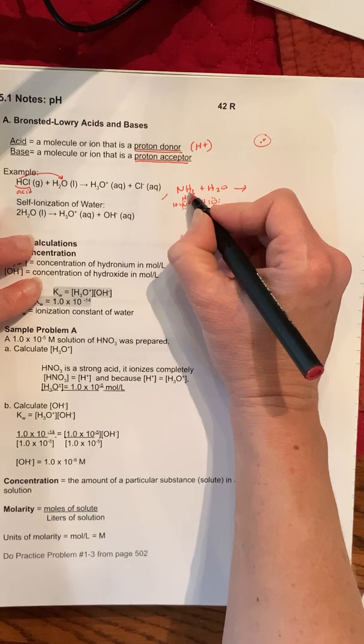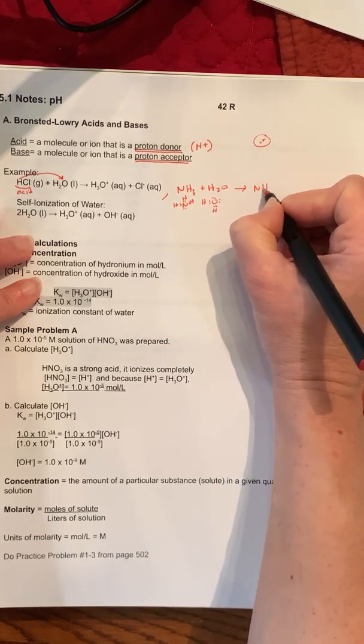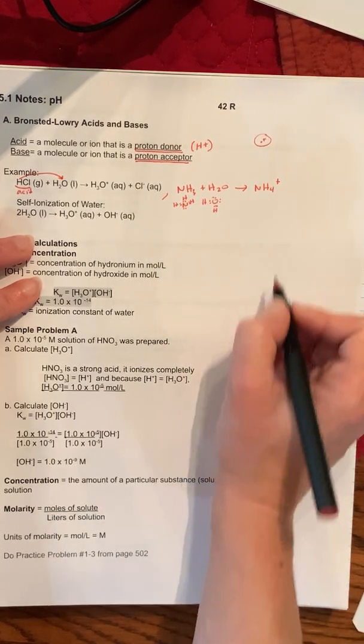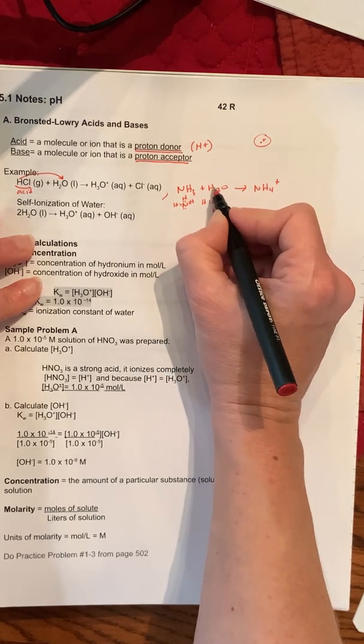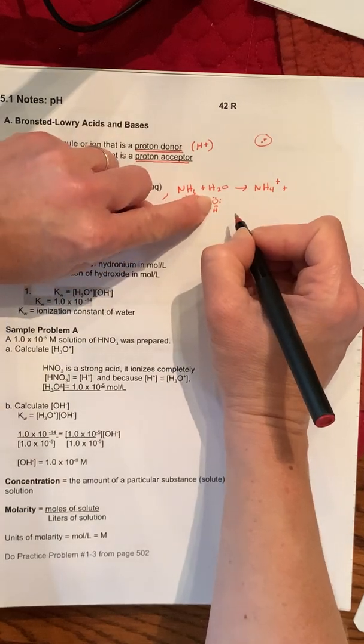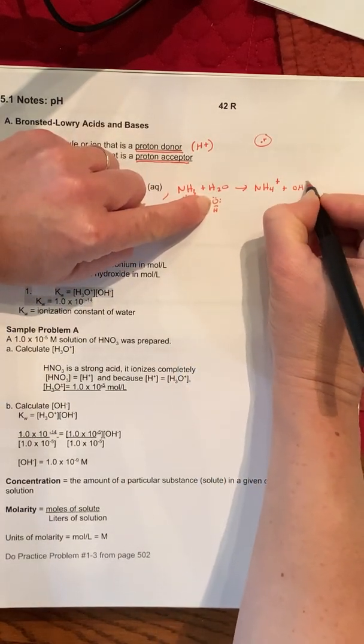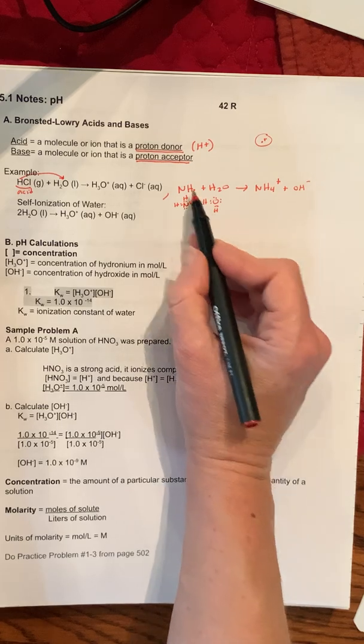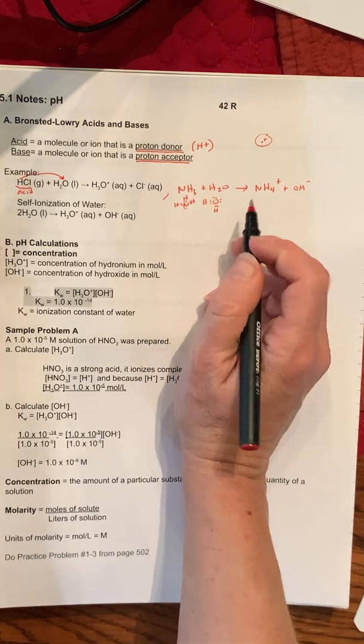some of them will, leaving OH behind. So when the H joins the NH3, it becomes NH4+. The proton has gone from the water to the ammonium, and what's left is your OH, which is negatively charged. So ammonia, NH3, is a base, a weak base.